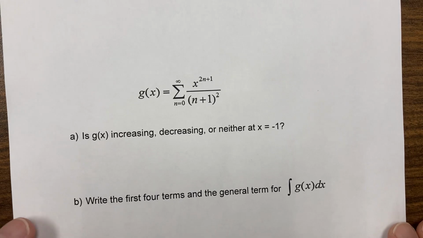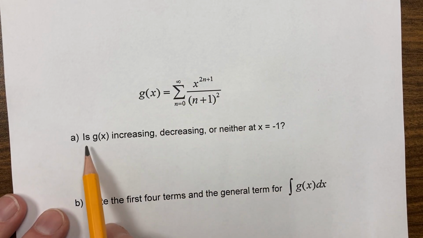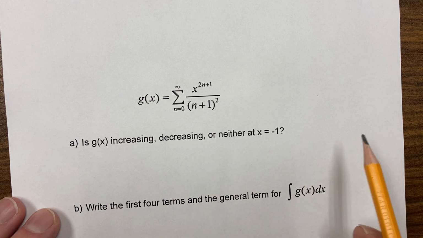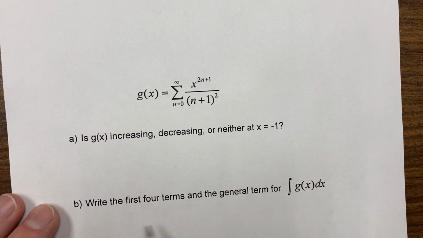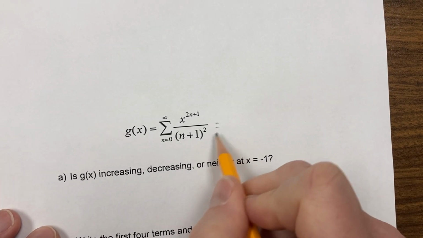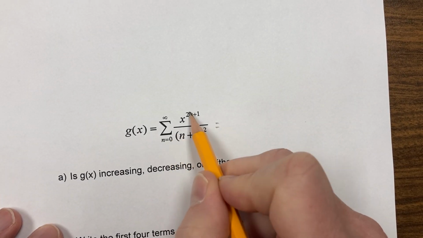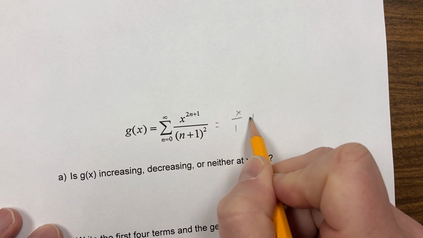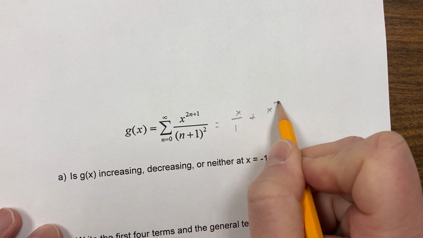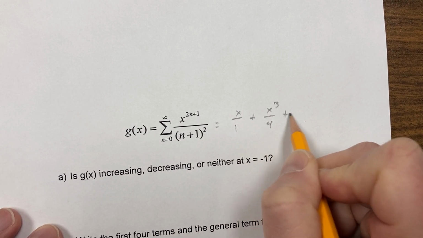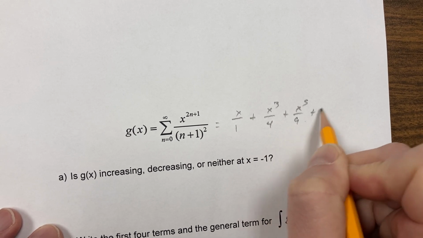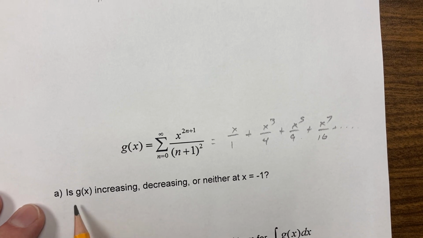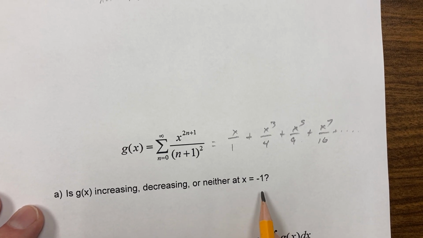And then the same thing true here. If we have something a little more complicated, it says, is g increasing, decreasing, or neither at x equal -1? Can we write the first four terms of this? So what I like to do is just write the first four terms in general. If I put 0 in, I'm going to get x over 1 squared, so 1, plus put 1 in, we're going to get x cubed over 4, then x to the 5th over 9, x to the 7th over 16, dot, dot, dot. All right, so the first question is g increasing, decreasing, or neither at -1?